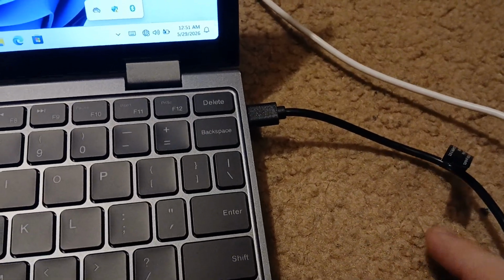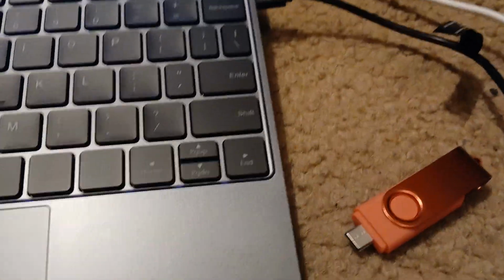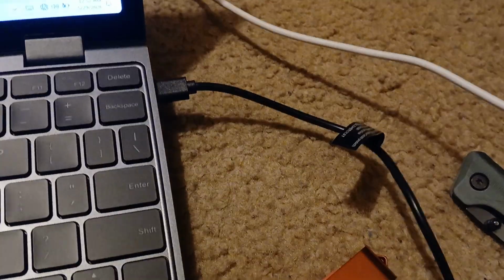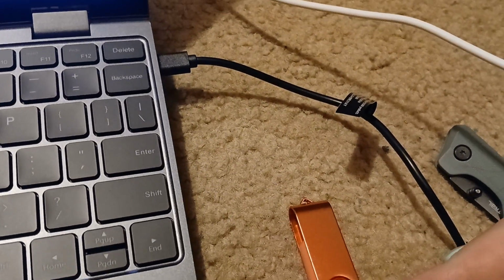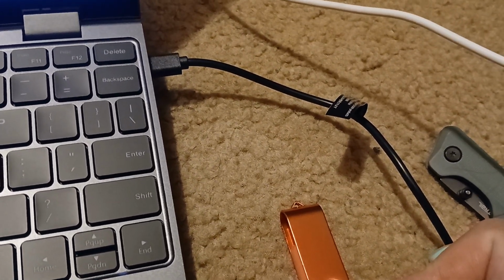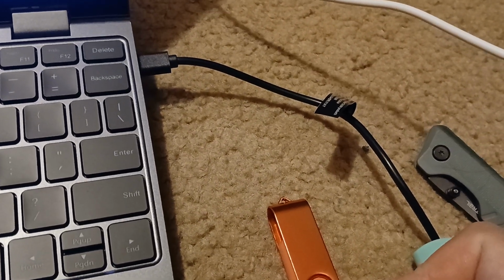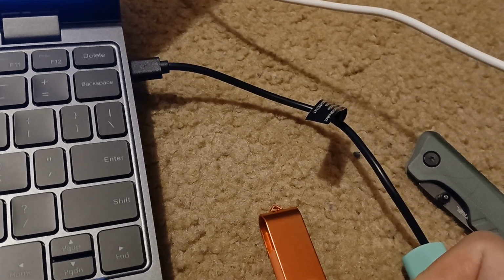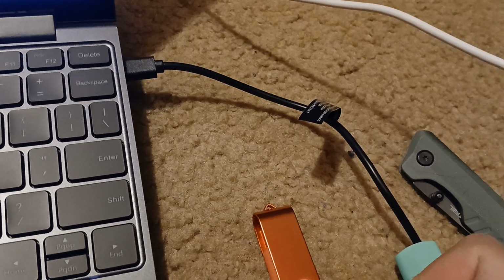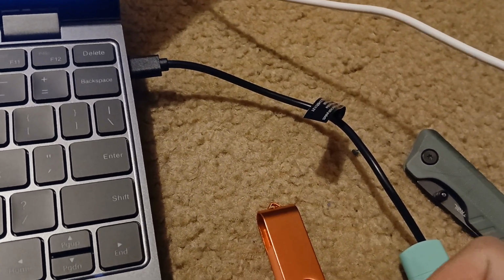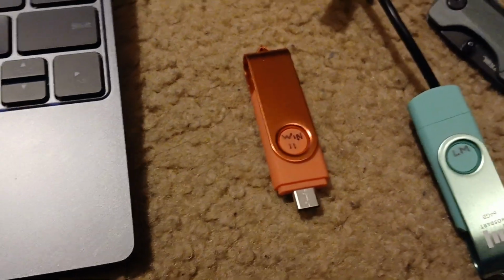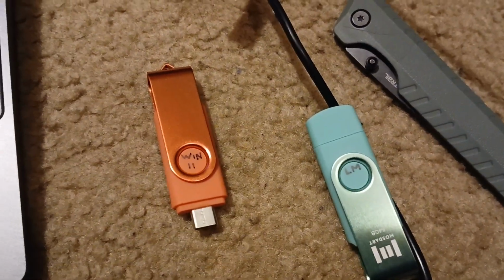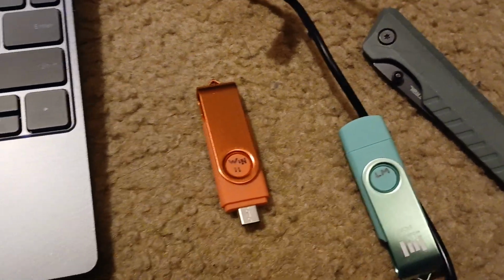Dear viewer. Alright, and it is very important that you label your thumb drives with the data they contain, or you will be sad.